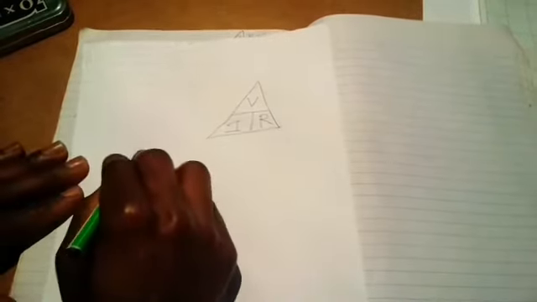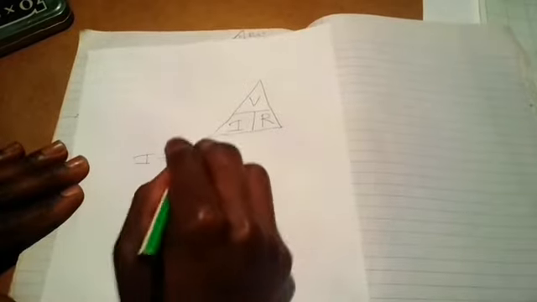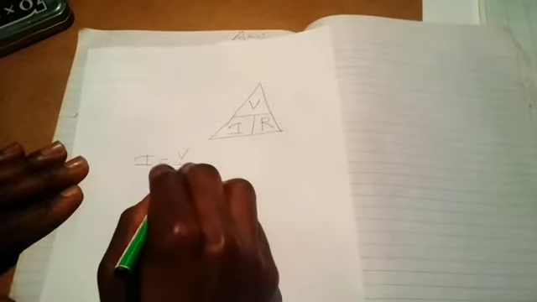So the question is asking us to find the current at point V. So we're going to make I the subject of the formula. So current is equal to voltage over resistance.